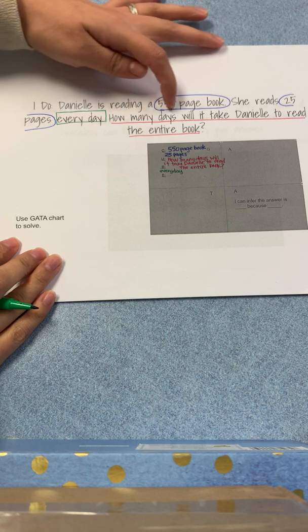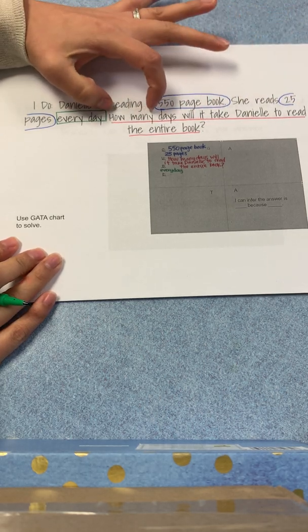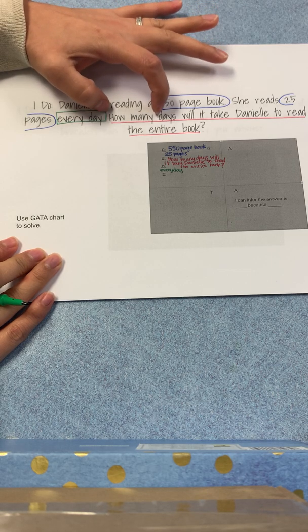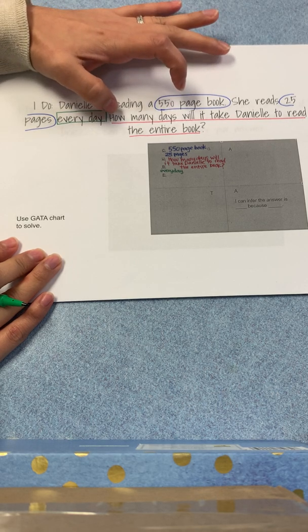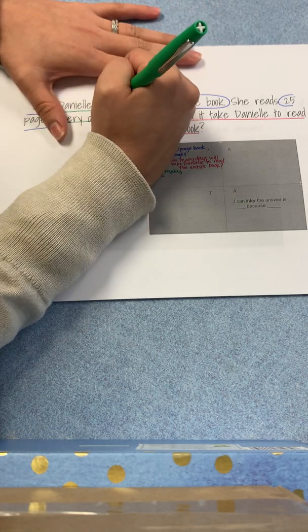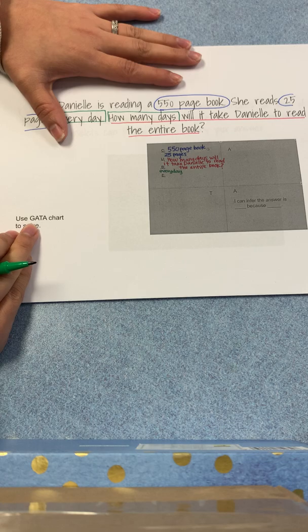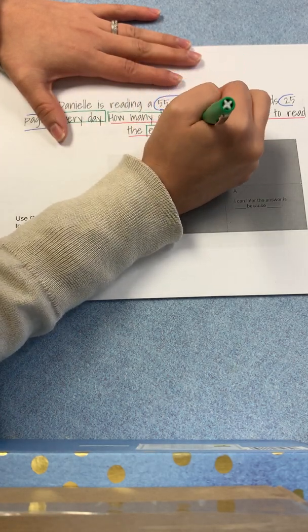Okay, and then how many days will it take Danielle to read the entire book? Now we learned in about 3rd or 4th grade that how many is a key word. Well, in 5th grade, I want to know also the units that go with that. So we're going to do how many days will it take Danielle to read the entire book?